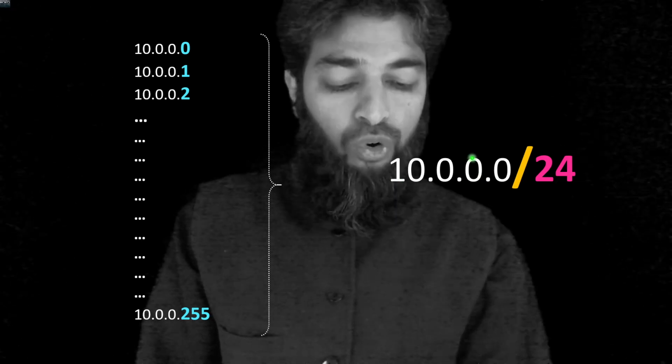Now, this 24 after the slash means that out of these 32 bits, from the left-hand side, my 24 bits are fixed. Fixed means it will not change, and only my last 8 bits can change.